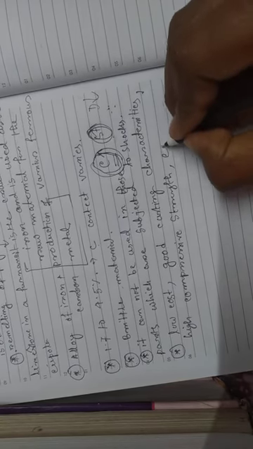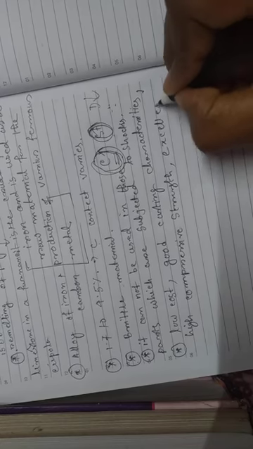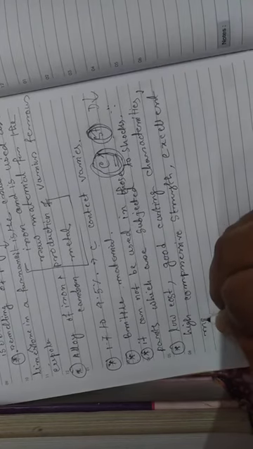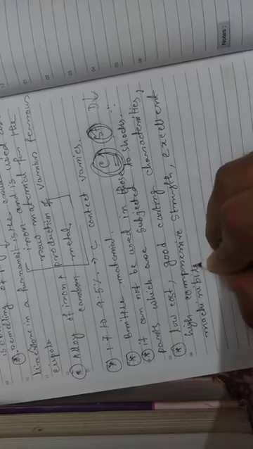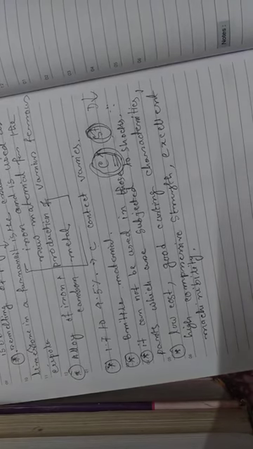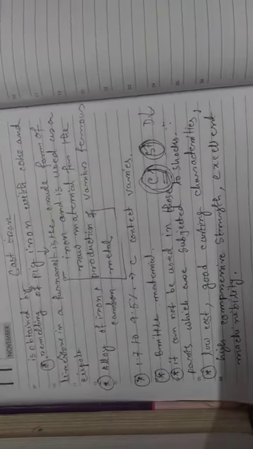These are the advantages of cast iron, so we can use it in various applications. And one more point: the compressive strength of cast iron is much greater than the tensile strength.